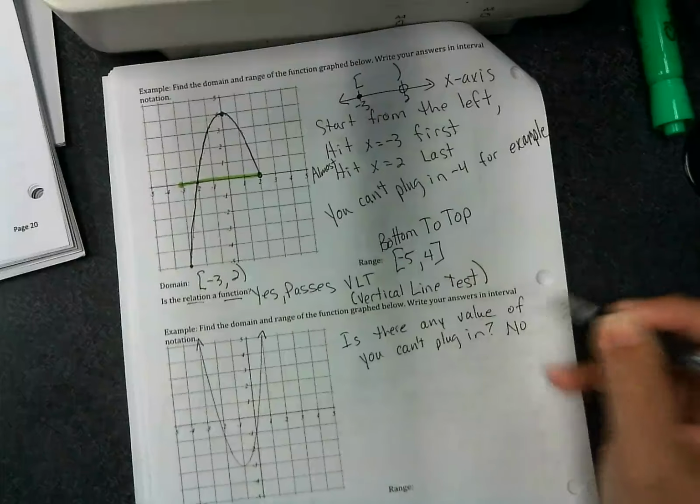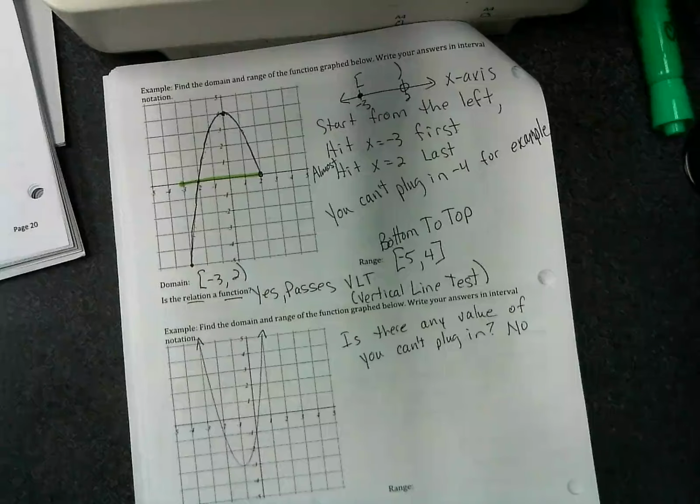All right, let me word it just one more way to drive it home. Is there any value of x that's not being used? There's no value of x that's not being used. Every value of x is used in this graph, right? So I could put in anything for x, and it would be on the graph. It might be like a billion, right? But it will be there.